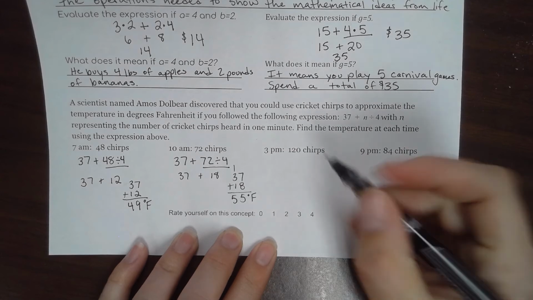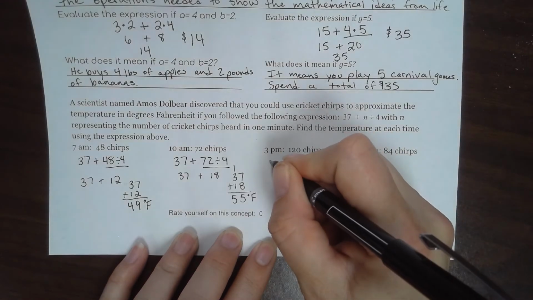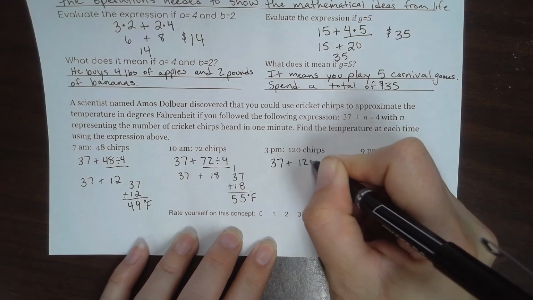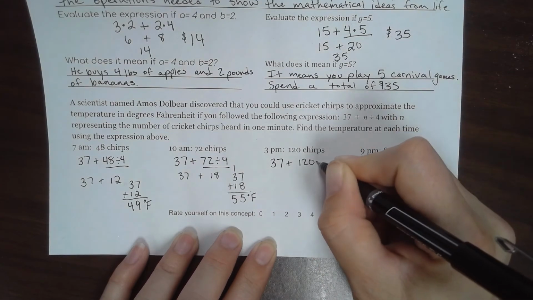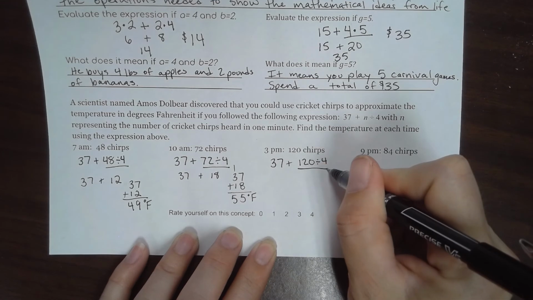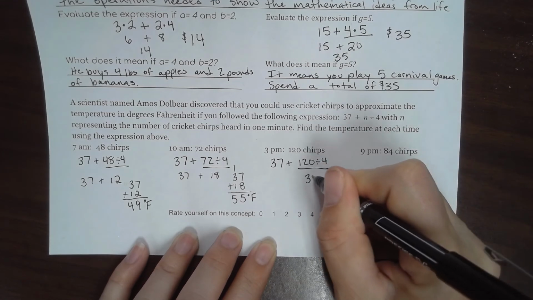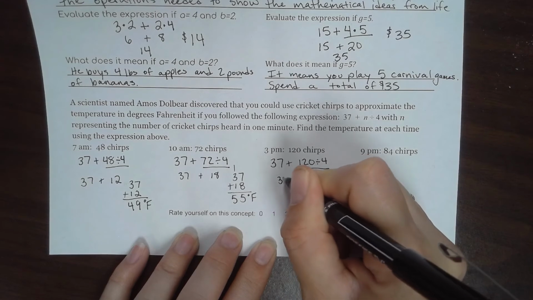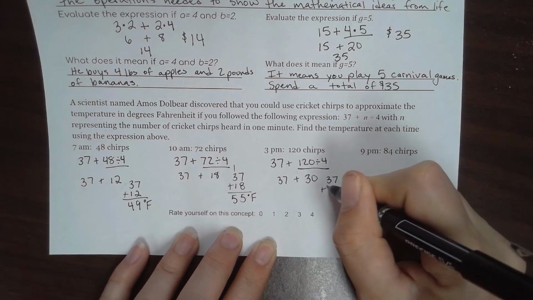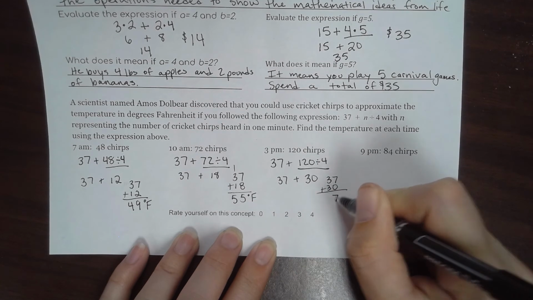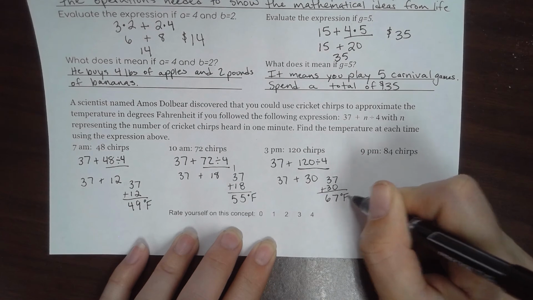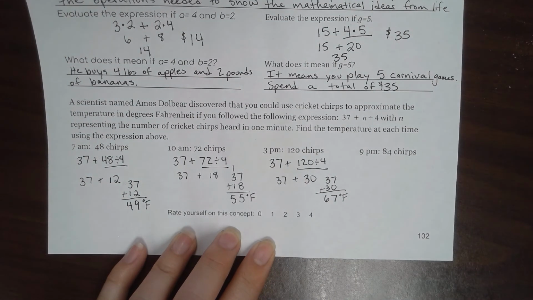Okay, at 3 p.m. we have 120 chirps. So 37 plus 120, replacing n, remember, divide by 4. 120 divided by 4 gives me 30. Add that to 37. 37 plus 30 gives me 67. So it was 67 degrees Fahrenheit at 3 p.m.